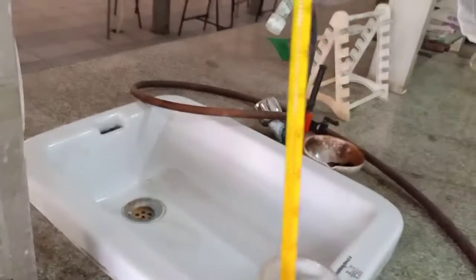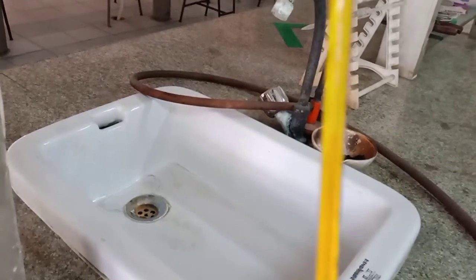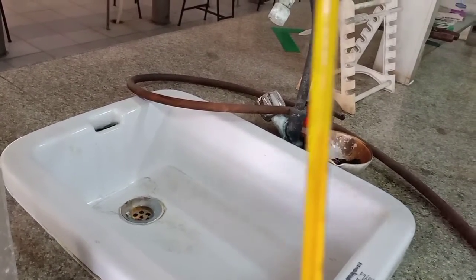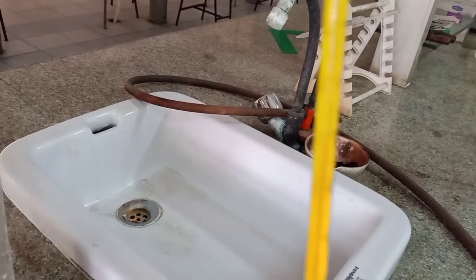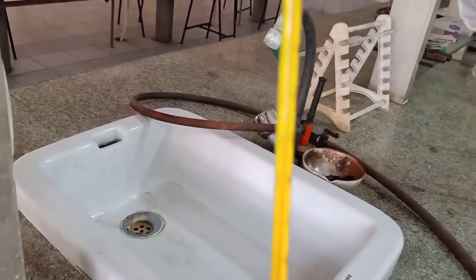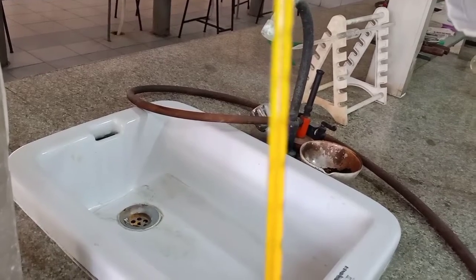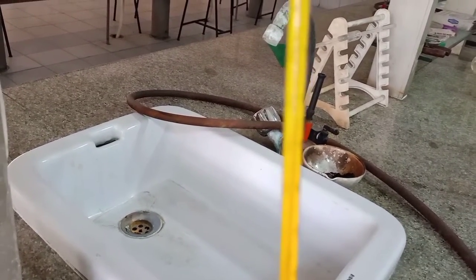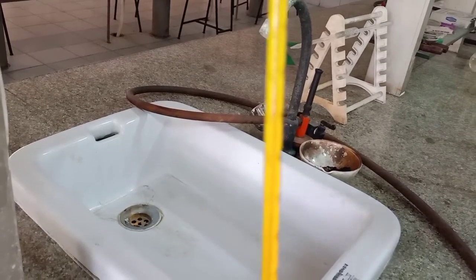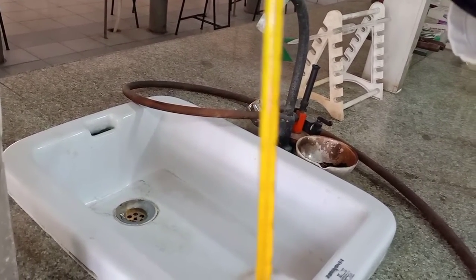Check very carefully. The temperature is to be kept between 50 and 60. You can see the thermometer showing the reading. So I'll better take 60, or maybe 50 to 60, or 55. The temperature is to be kept between 50 and 60. So this is almost approached.